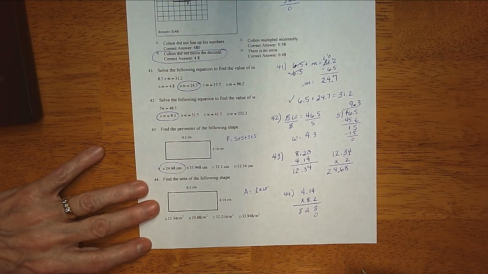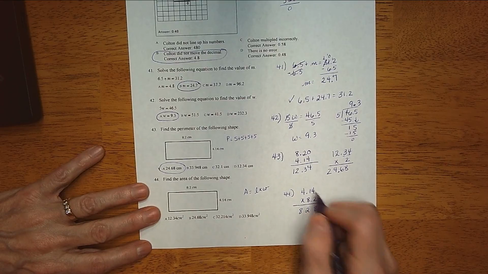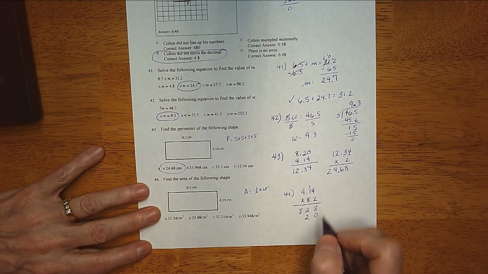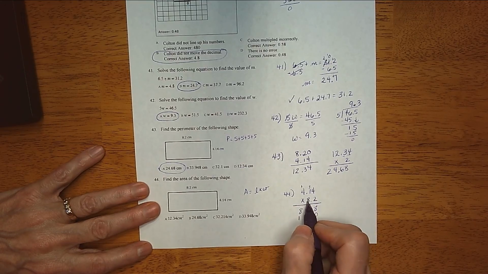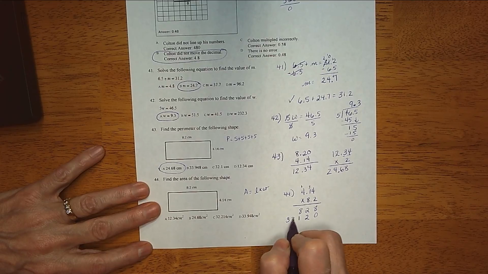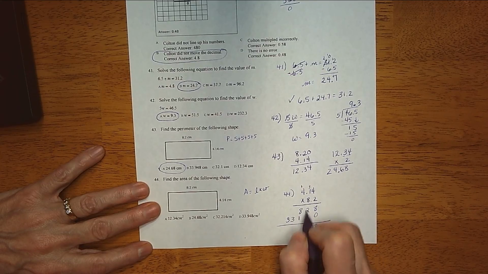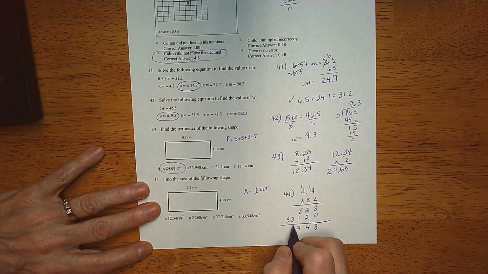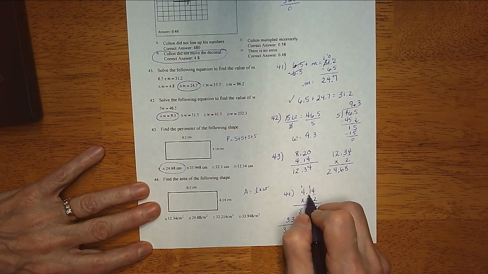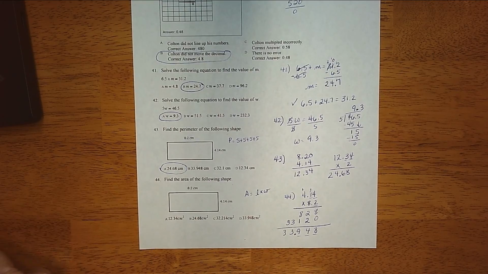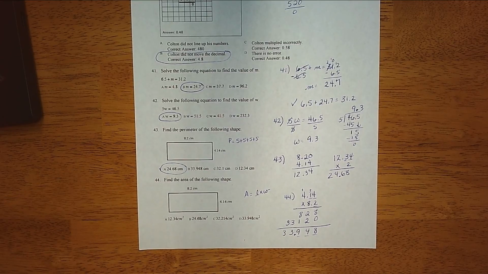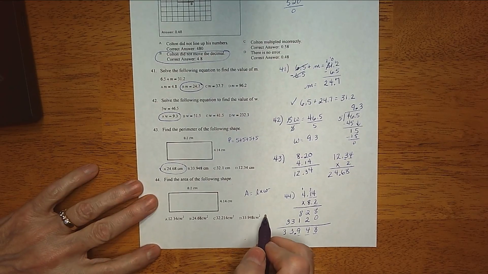Add a 0 because I'm shifting over a place. 4 times 8 is 32, put my 2 down, carry my 3. 8 times 1 is 8, plus 3 more is 11, put my 1 down, carry my 1. 8 times 4 is 32, and 1 more is 33. Add everything up, 8, 4, 9, 3, 3. 1, 2, 3 places behind the decimal point in the problem, so 1, 2, 3 places behind the decimal point in the answer. And we're looking for 33,948,000 centimeters squared. Remember, area is in centimeters squared. And so I see that right there.